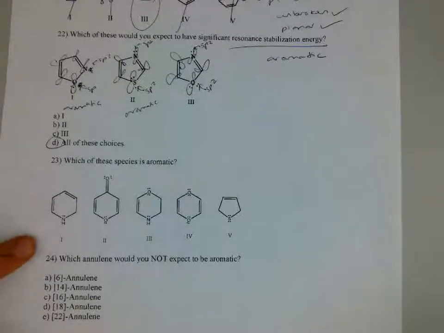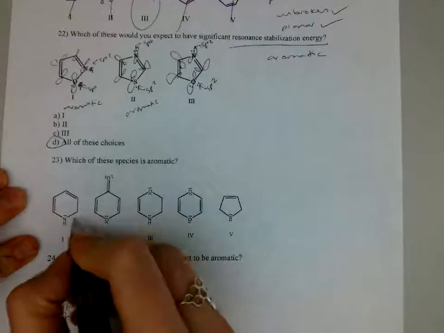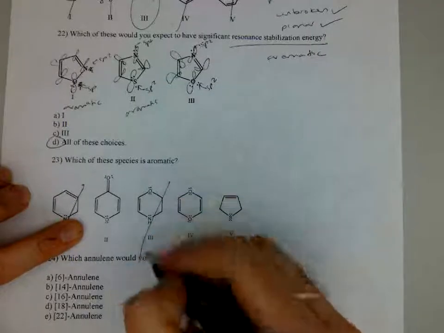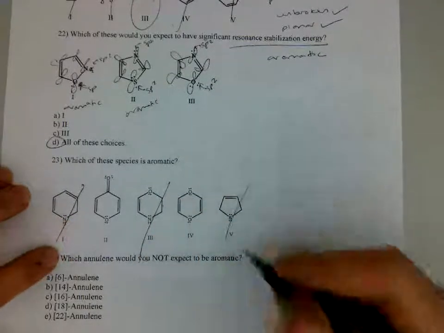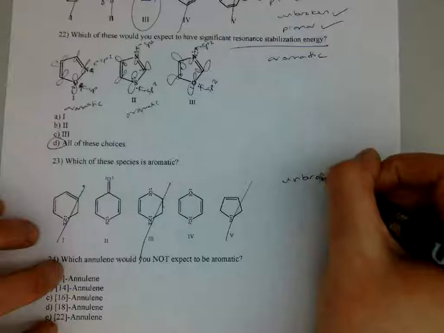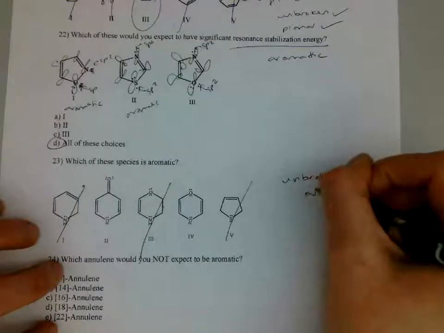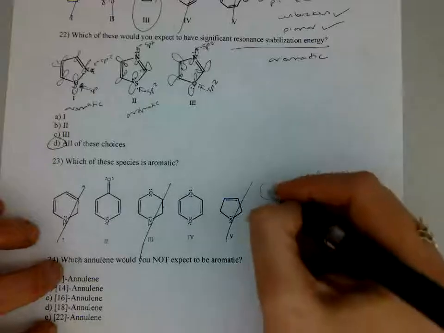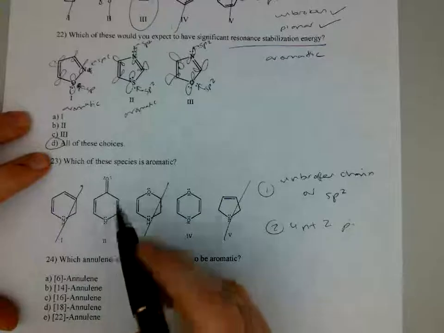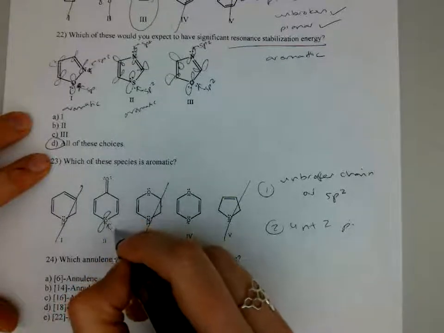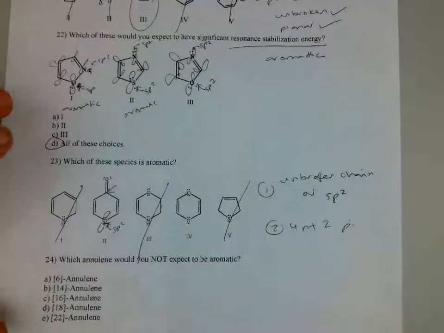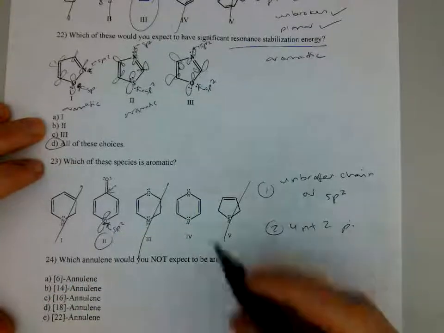Okay, which of these species is aromatic? So I would say this one's non-aromatic because it has an sp3 hybridized carbon right there. This one's non-aromatic because it has 2 sp3 hybridized, and this one's non-aromatic because it has 2 sp3 hybridized. So always check for the unbroken chain of sp2s. Then look for 4n plus 2 pi electrons. So let's look for that. 2, 4, one of these will be in, and the other one will be hybridized. So 2, 4, 6, and this is an unbroken chain. It just doesn't contribute. So this would be aromatic.